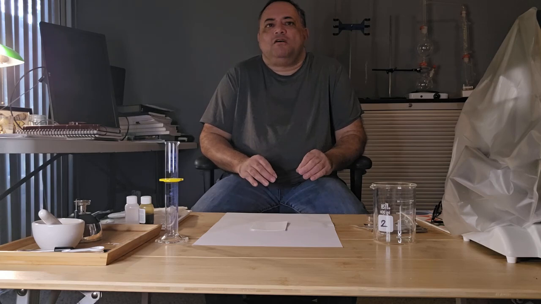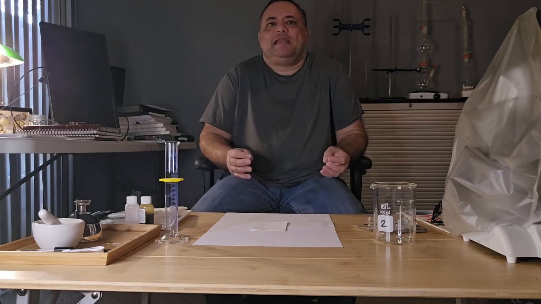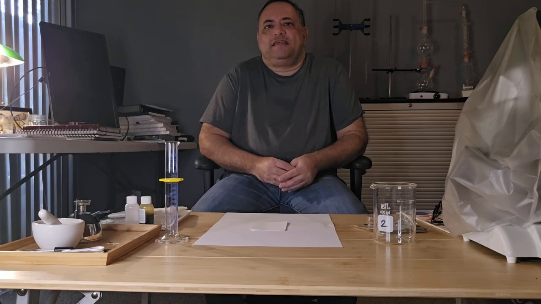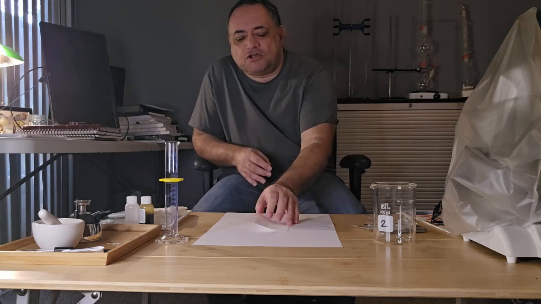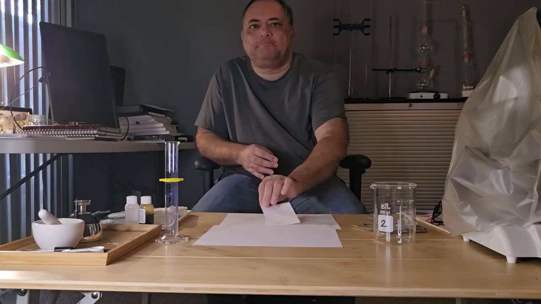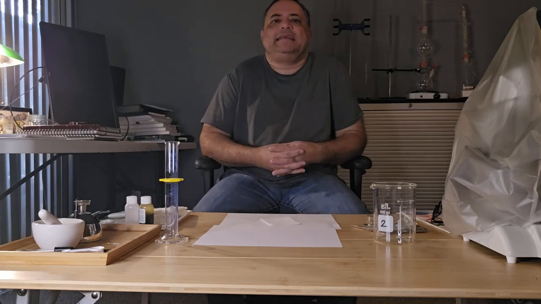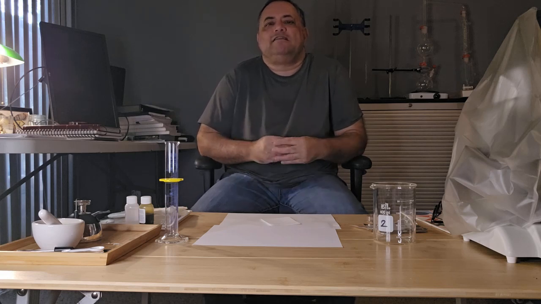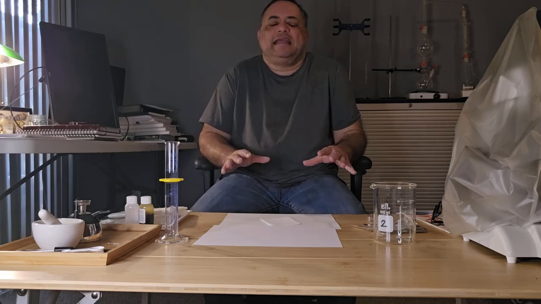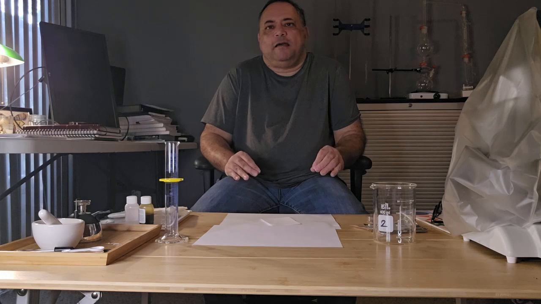Paper chromatography is a technique for separating dissolved chemical substances by taking advantage of their different rates of migration across sheets of paper, or chromatography paper, filter paper. It is an inexpensive but powerful analytical tool that requires very small quantities of material and can easily be done in your home lab.